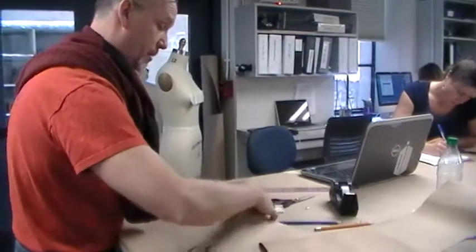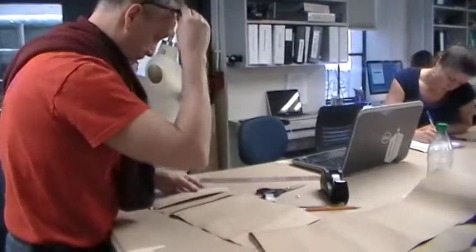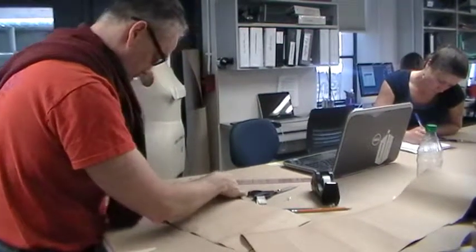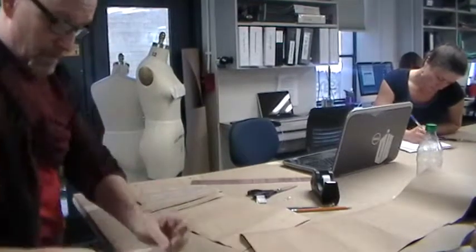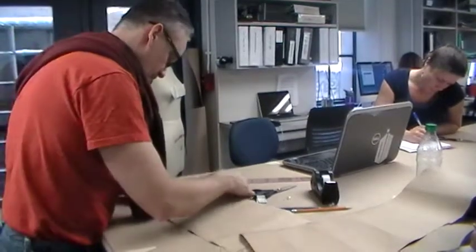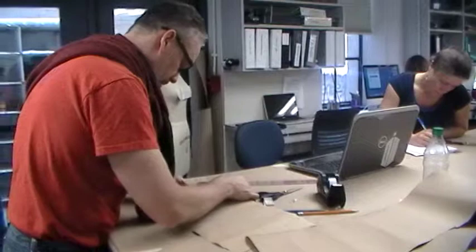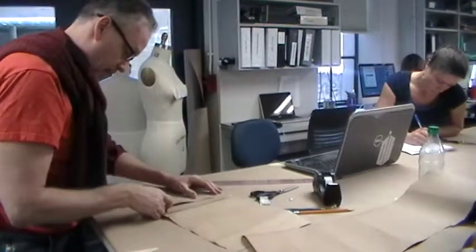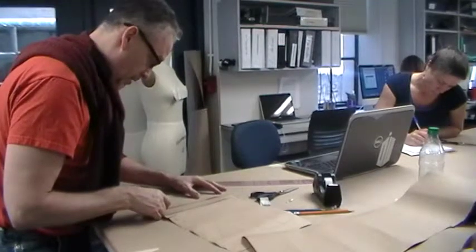Now I'm going back to my grain line. I'm matching grain line to grain line, but then this edge to 1 inch and this edge to 2 inches.